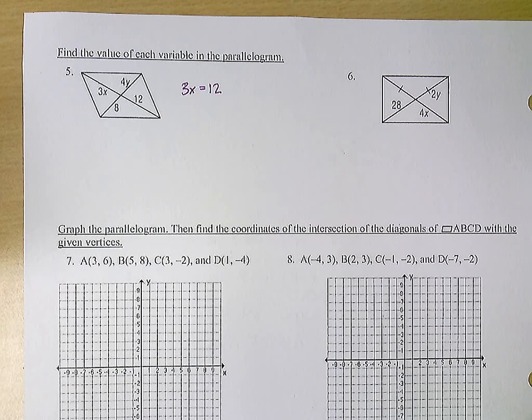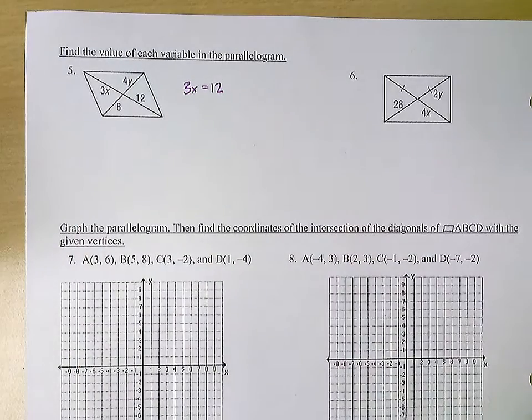Help her out with the property she's using. The diagonals. What about the diagonals? It bisects it. Good job.